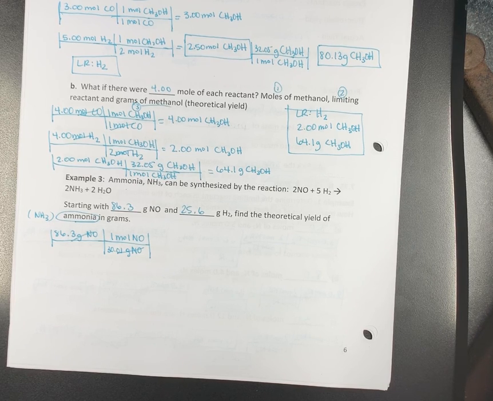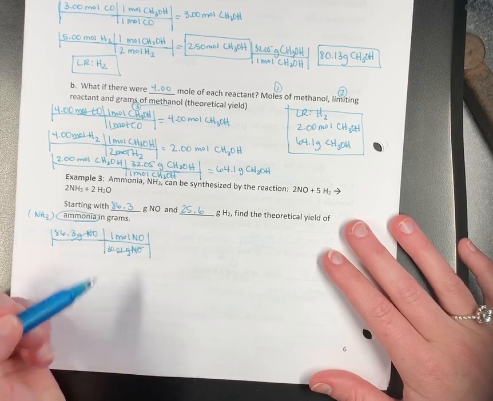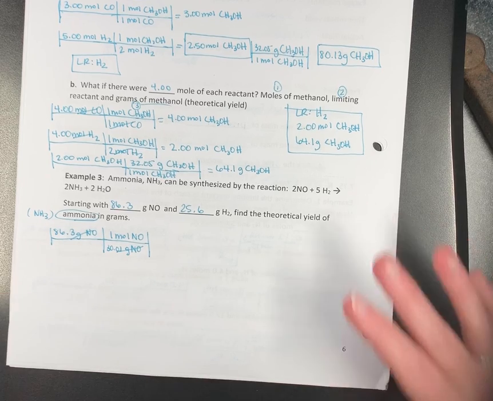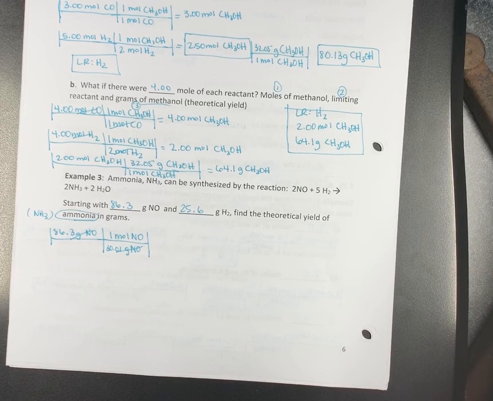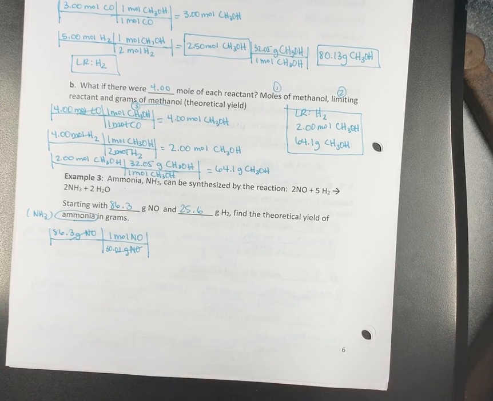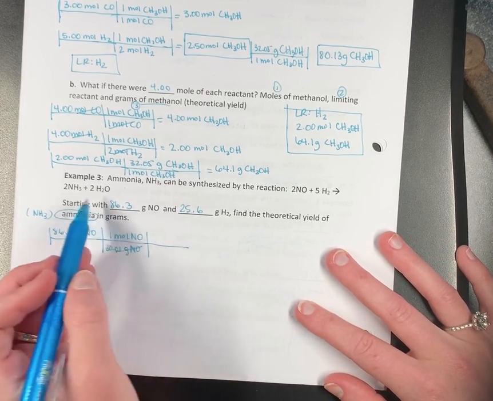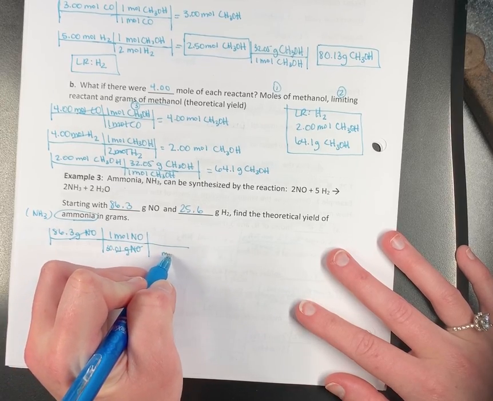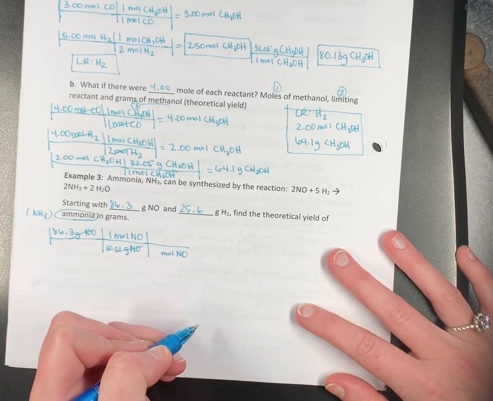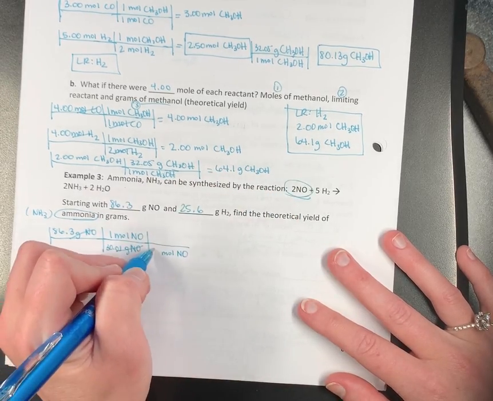Now, we are now in moles of nitrogen monoxide. We want to get to ammonia in grams. Where should we go from here? Anybody remember? We have moles. Next, we go to our balanced equation, and we're going to switch. So our balanced equation here is on 2 lines, but according to our equation, how many moles of nitrogen monoxide do we have? 2. There they are, okay?